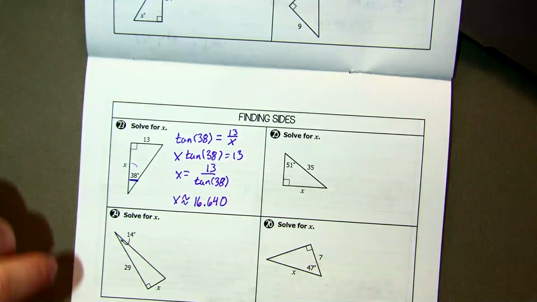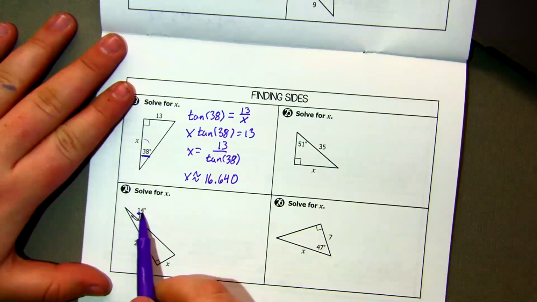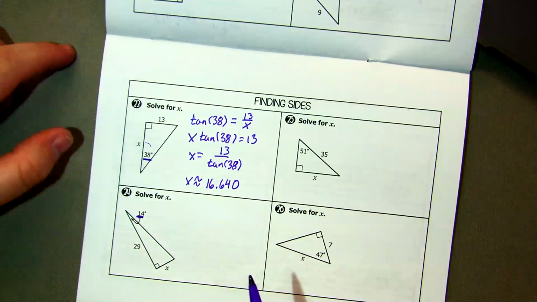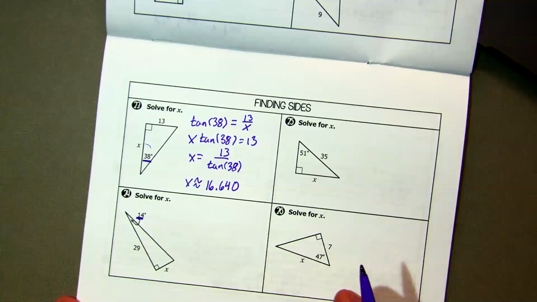24, let's look at that one now. We've got our 14 degrees. Take a second to decide which ratio you want to use. Pause the video while you think. Now that you're back, we see that we want to use tangent because we have both legs but no hypotenuse.